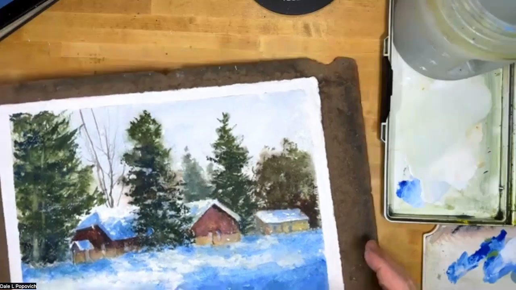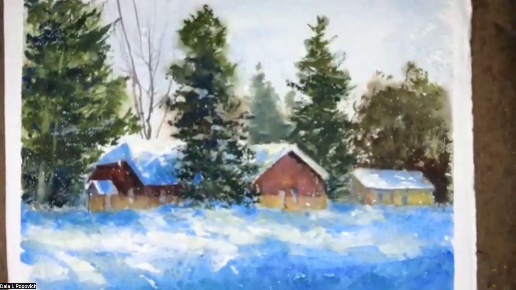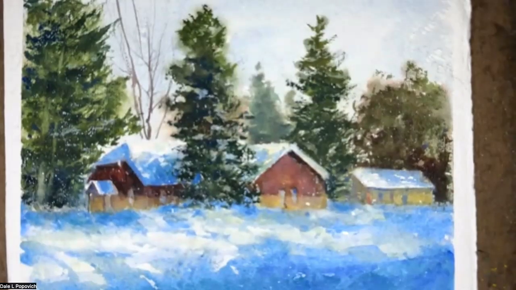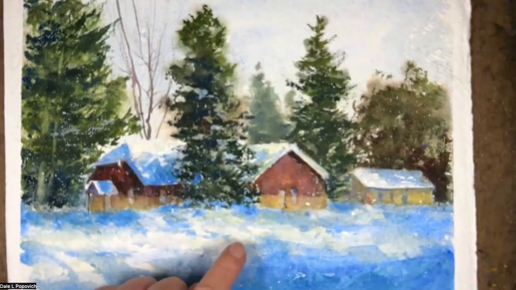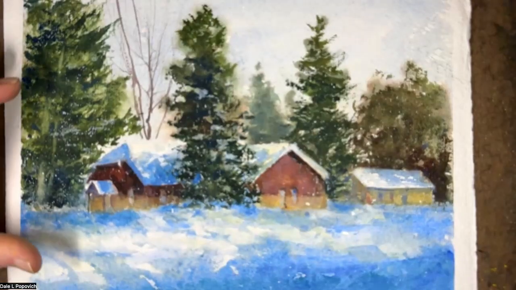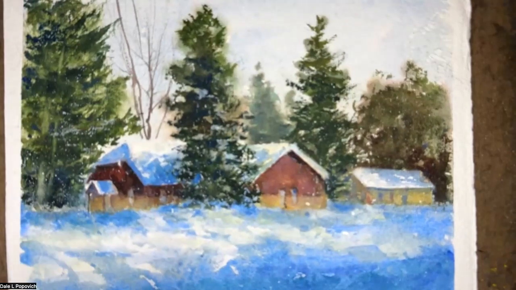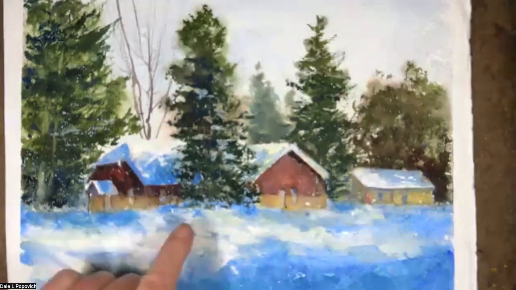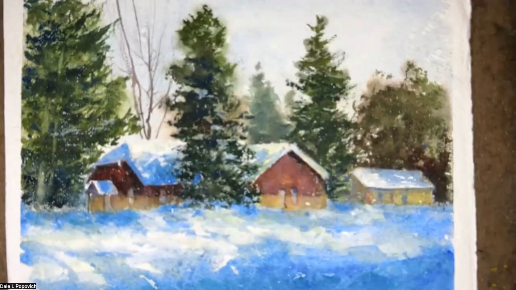Let me put it up so you can see it closer. So I lightened up this side and I added a little bit of green to the snow. I added a little bit of snow on the branches, which is not sticking out too bad, which I didn't want it to. And then I added a few more blue accents of color here and defined a few things with the windows and the doors.